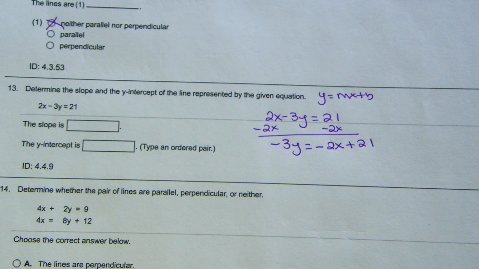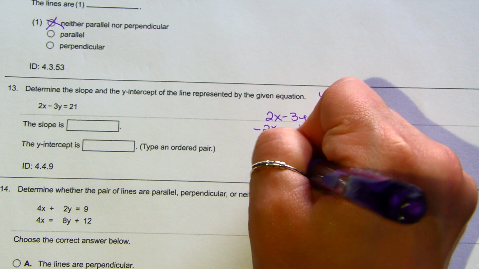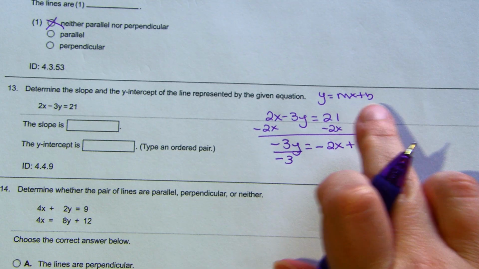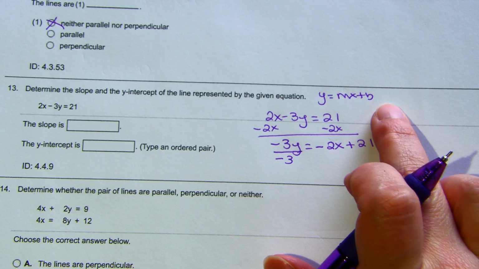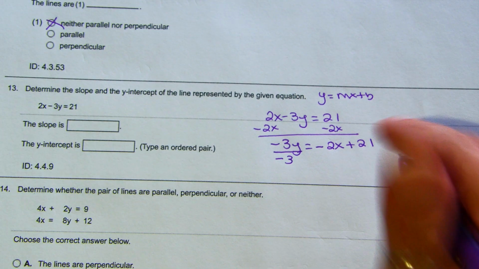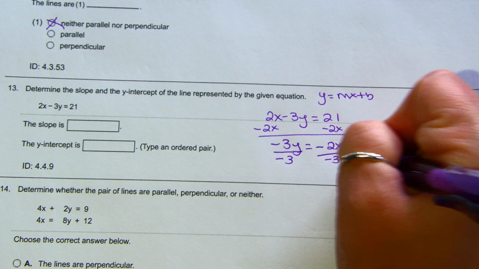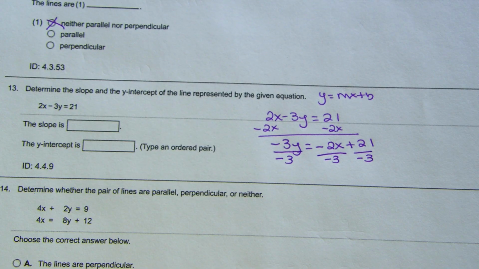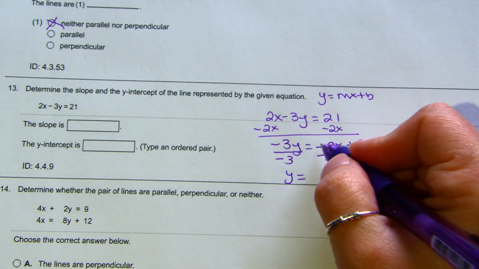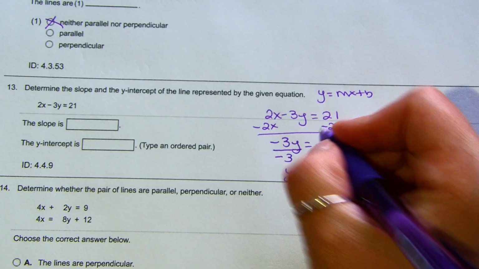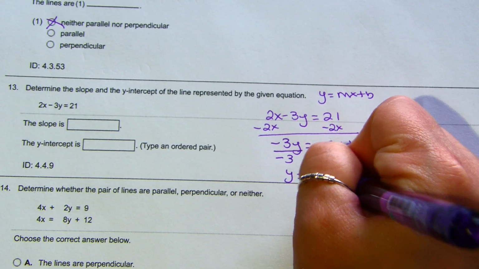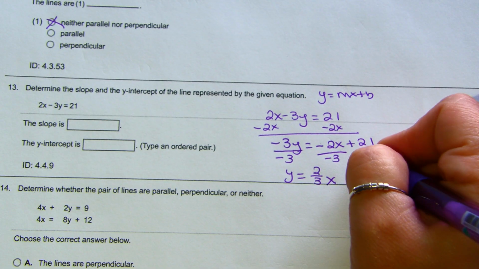Negative divided by negative produces a positive, so I have a positive 2/3 x. Positive divided by a negative is a negative, so that produces a negative. 21 divided by 3, 7. So this is my y equals mx plus b format. Now, it says, what is the slope? Well, the slope, if I have it written in this format, is the coefficient of my x, because that's my m. So my slope is 2/3.